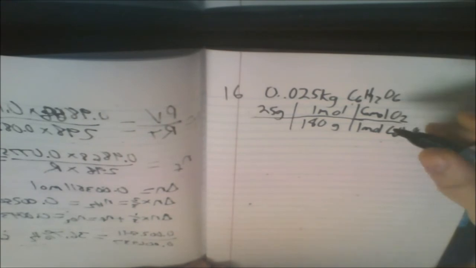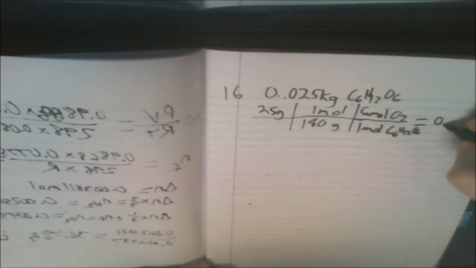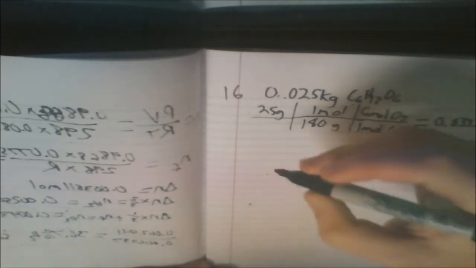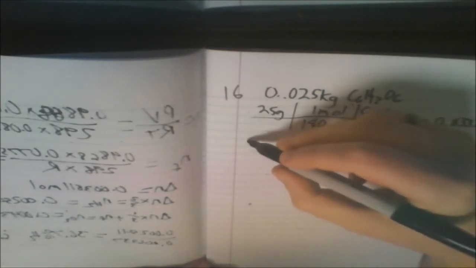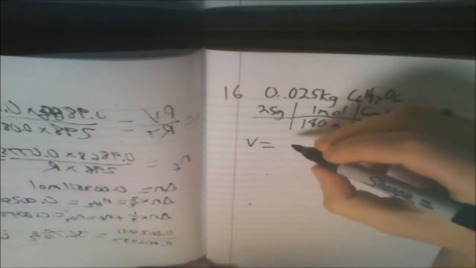Just because we're working through complicated stuff doesn't mean we have to forget our old science. So 25 divided by 180, all that times 6, we would have 0.8333 moles of oxygen. And at that point, they asked what volume at STP.